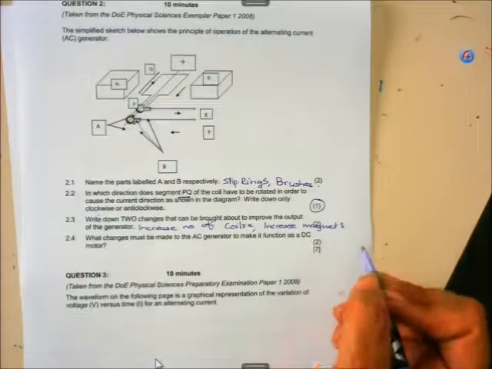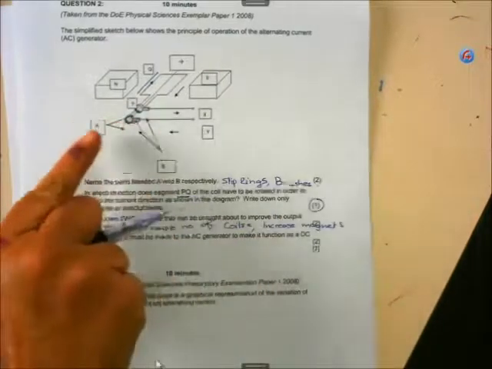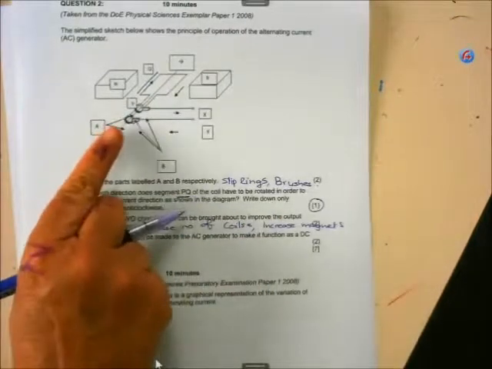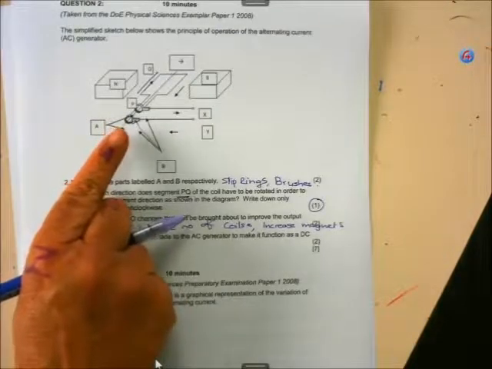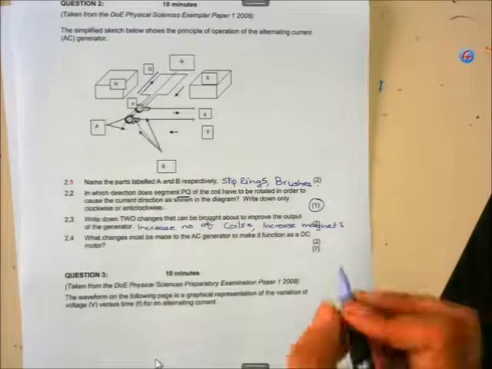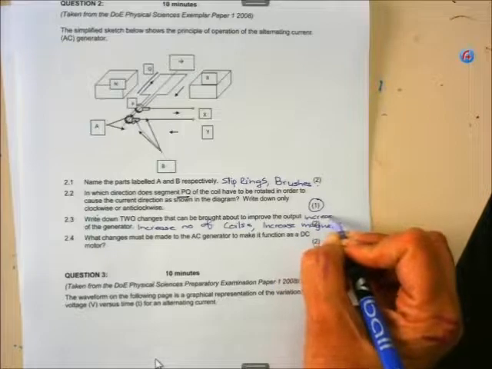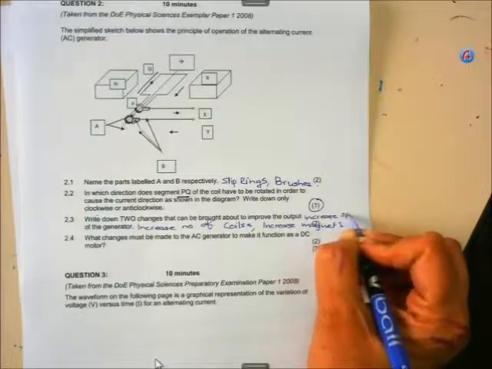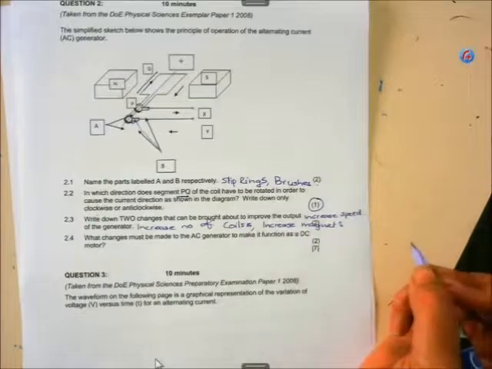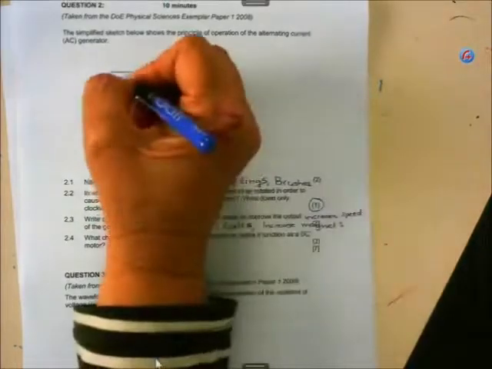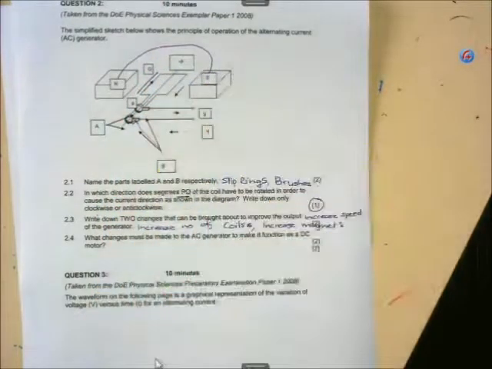Right, we can increase the speed of the rotation. In other words, remember what is happening. This thing's being rotated. In electricity power stations, it's being rotated by steam. So we can increase the speed of rotation. And then the other thing that we can do is we can use a horseshoe magnet. Right. So those are the things that we can do.